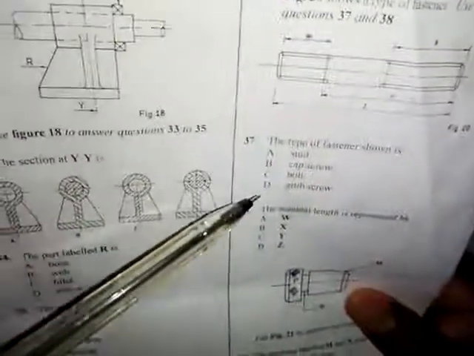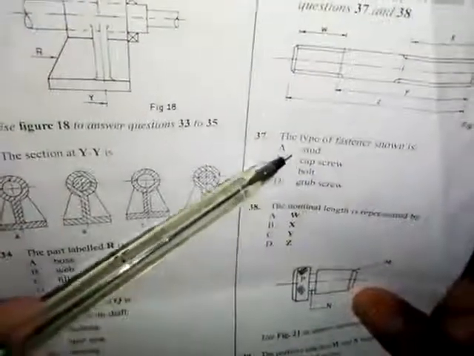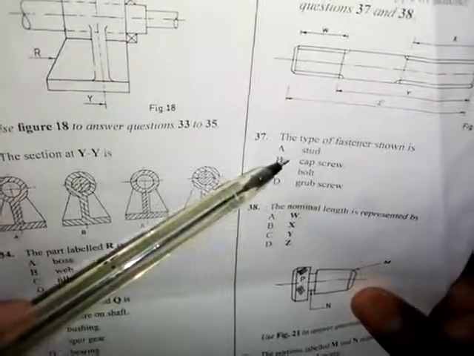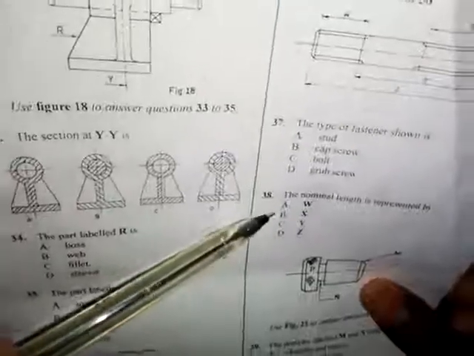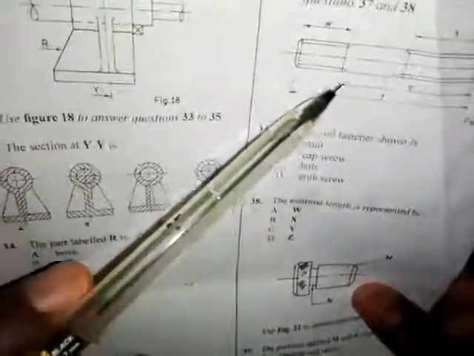We are to use this figure to answer questions 37 and 38. The type of fastener shown is a stud. That is option A. Question 38. The nominal length is represented with Y. The distance from here to here is known as the nominal length. So option C is the correct answer.